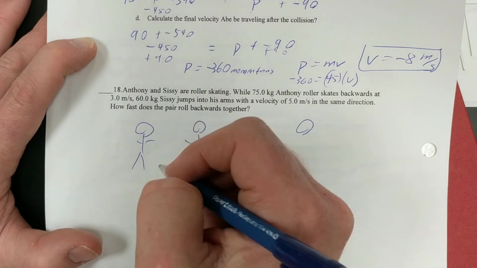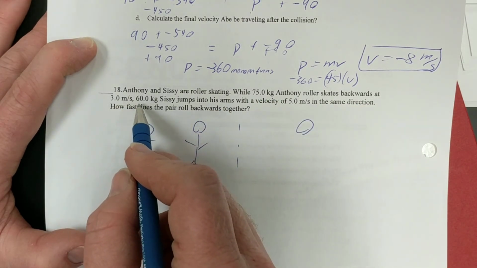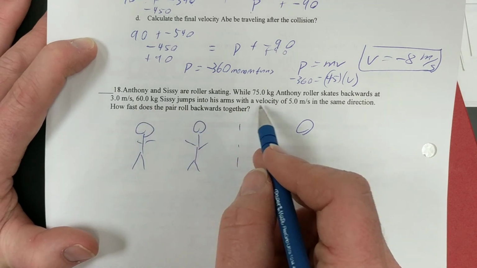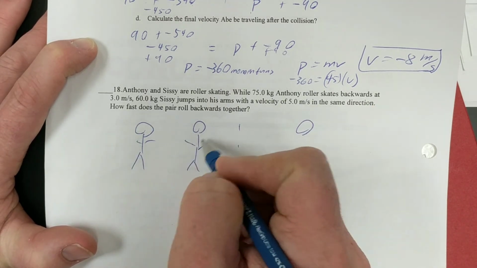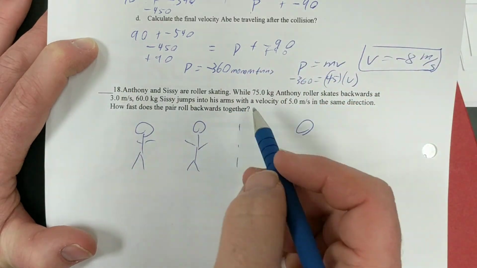While 75 kilogram Anthony roller skates backwards at 3 meters per second, 60 kilogram Sissy jumps into his arms with a velocity of 5 meters per second. So the backwards is a little weird. I guess this is Anthony here moving backwards, but we'll say moving to the right.